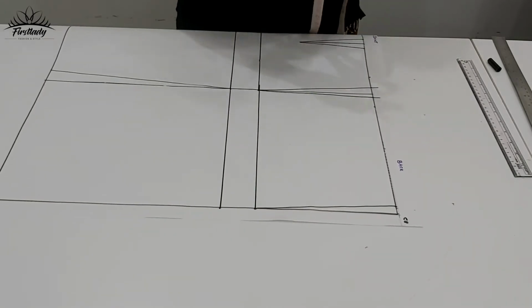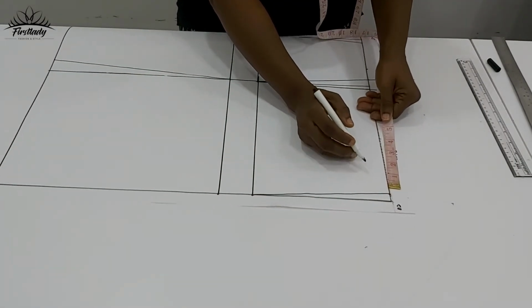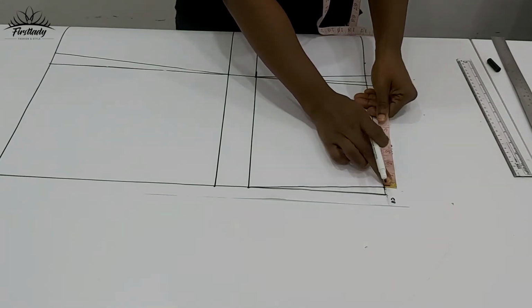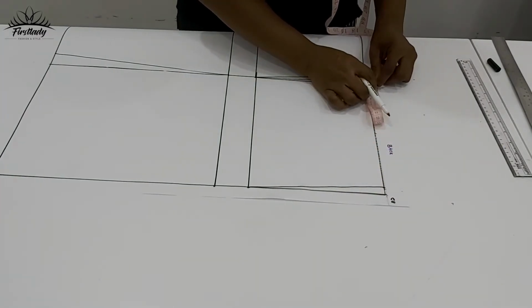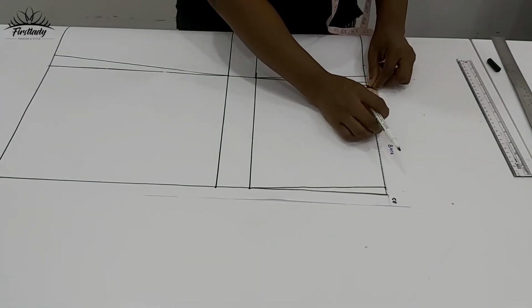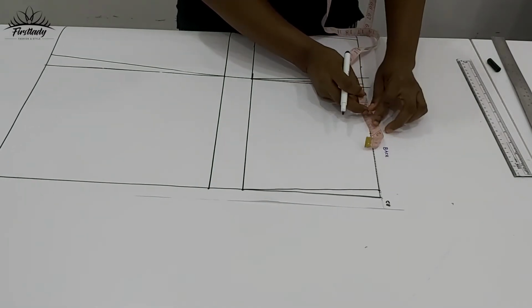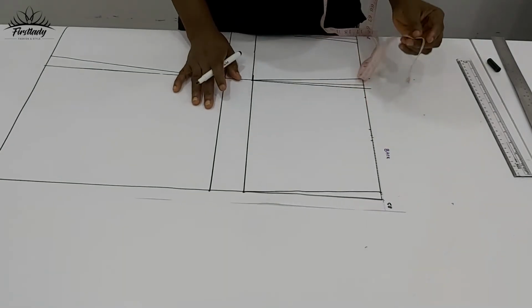So the next thing we'll do here is to look for the midpoint. I'm starting from this 1/2 inch allowance here to this side, and then I'm going to look for the center point here. From the center point, I'm going to mark 1/2 inch on both sides for my dart intake.